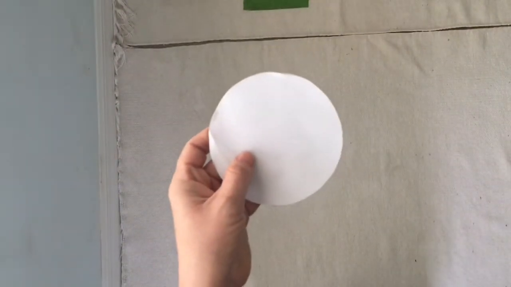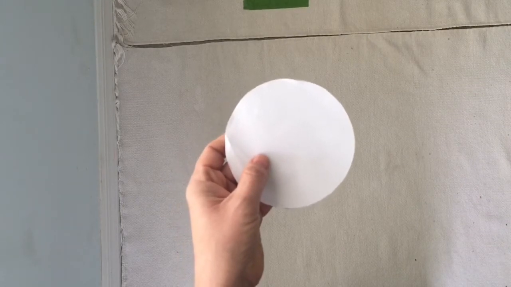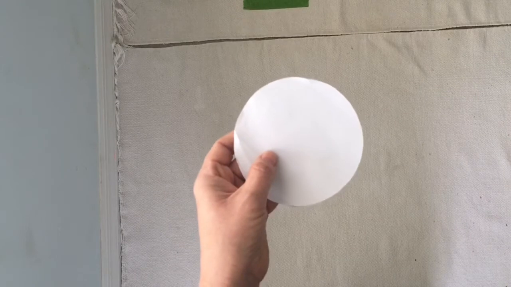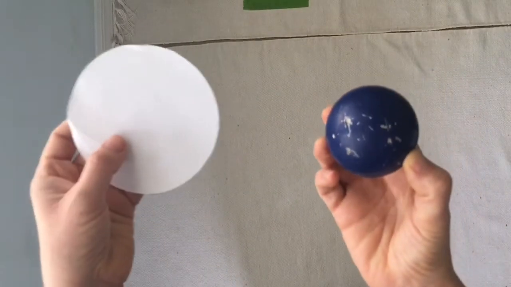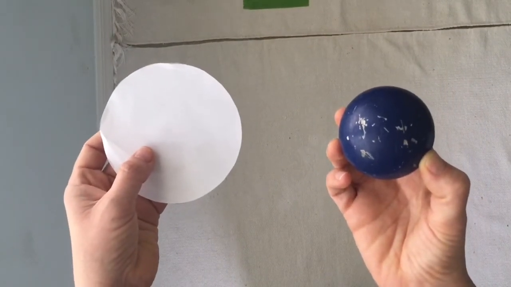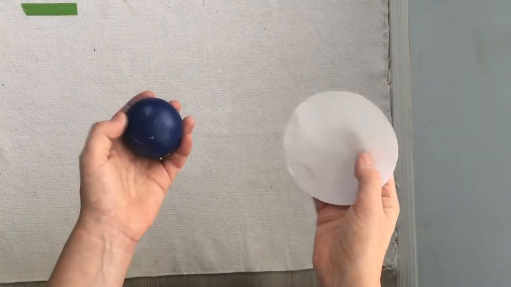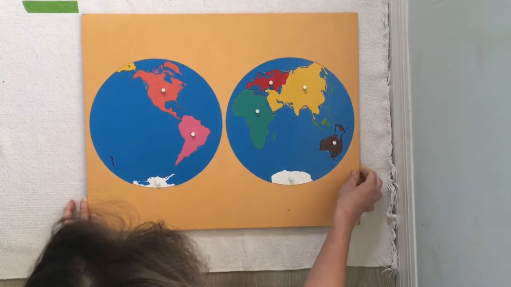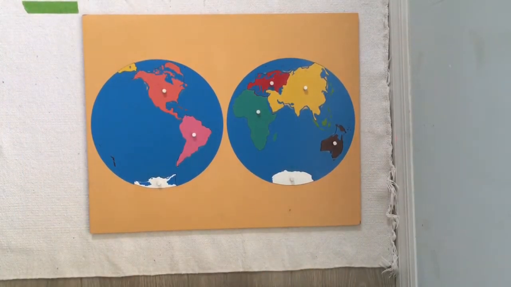It is a sphere. It's not one of these. What is this? A circle. The Earth is not a flat circle because we all know that a circle is flat and a sphere is fat. Can you see the difference? So why do we use flat puzzle maps like the continents puzzle map when we all know that the Earth is a sphere?